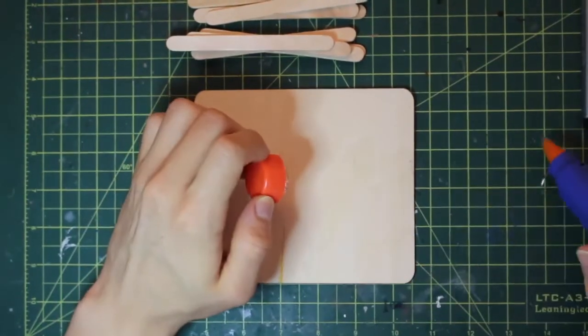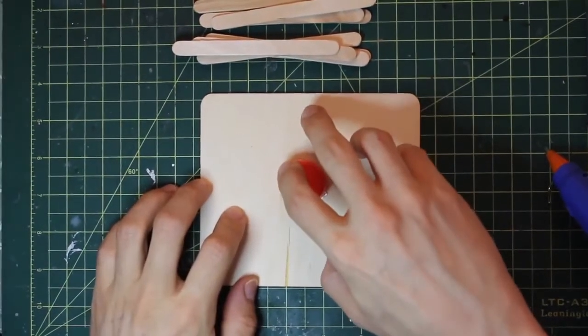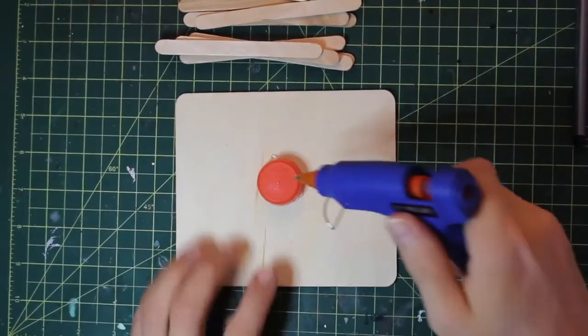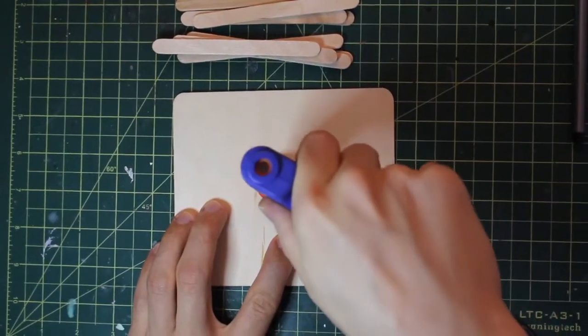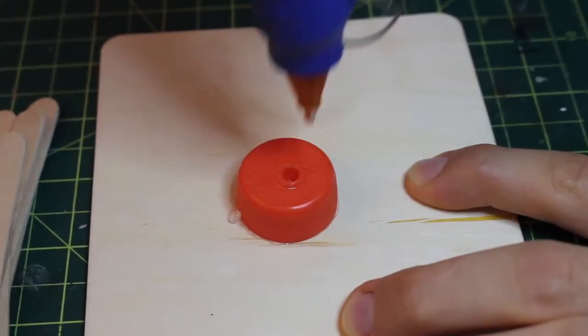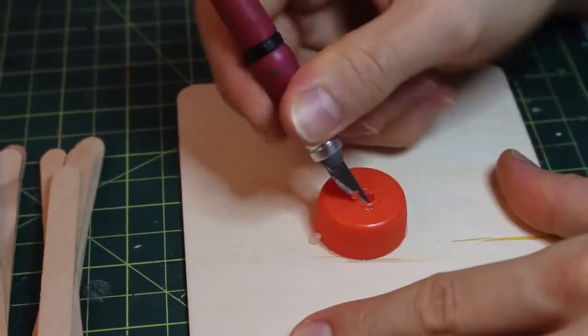Alright, let's move on to the turbine structure itself. To start, you're going to glue your bottle cap to that sheet of chipboard using your hot glue gun. This will be the base of your wind turbine. Next, I'm using the heated tip of the glue gun to punch a hole into the plastic bottle cap. From here, you'll use a small knife to make the hole big enough to fit your wooden dowel into.